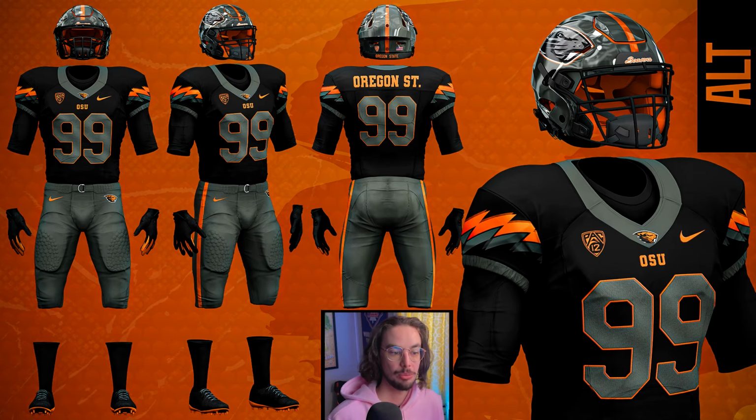So gray helmet, gray pants, the logo is grayed out, and all the gray elements mainly just feature orange, and then the black jersey just features the gray and orange, and we have this zigzag design on the sleeves. There's no real reason behind it other than it looking cool and kind of fitting the feel of the uniform I was going for, while also being a pretty simple design overall.